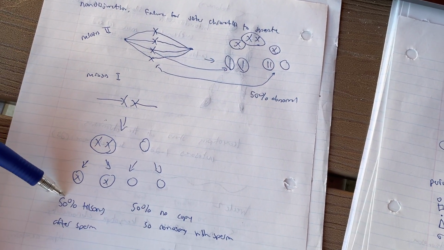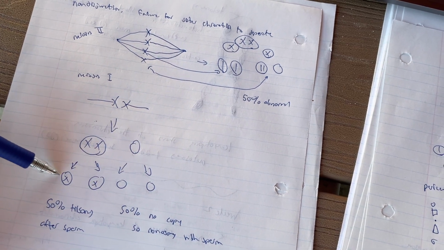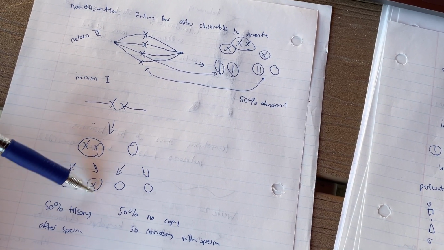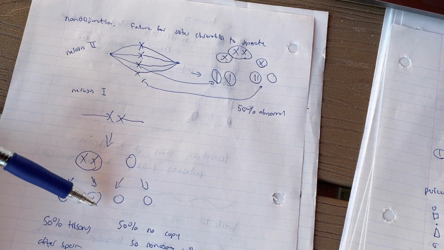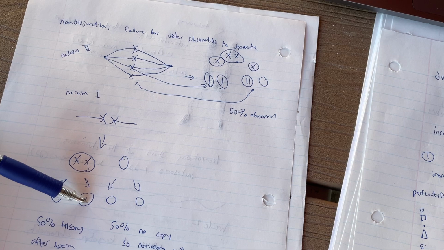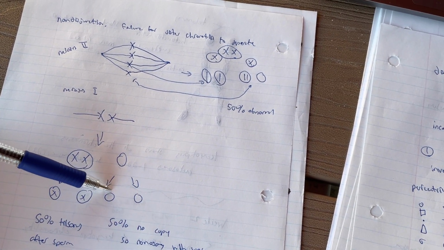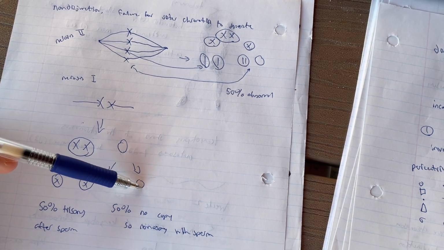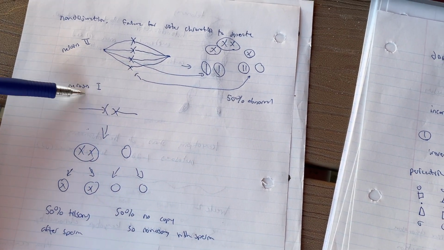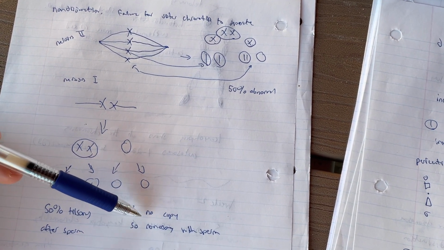So 50% of our result is going to have trisomy, these two right here, because they have two strands here versus we only want one sister chromatid, but we have two here, plus the sperm, so we end up getting three. We have nothing here, so the sperm comes along, we get one sister chromatid, and then same thing here, the sperm comes along, we get one sister chromatid. So in meiosis 1, non-disjunction, 50% trisomy, 50% monosomy.